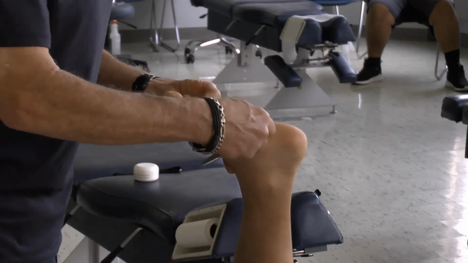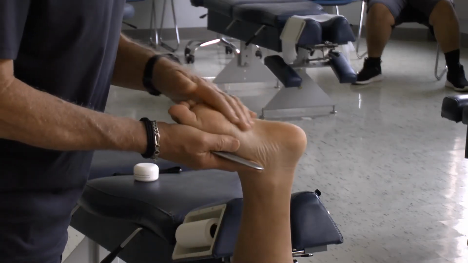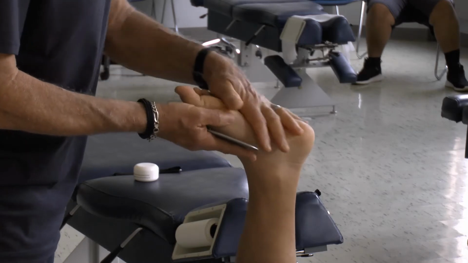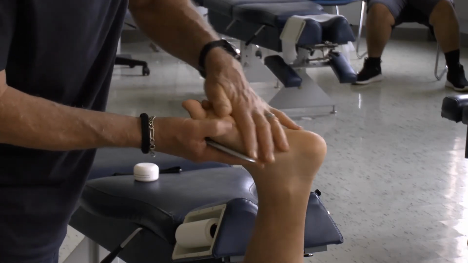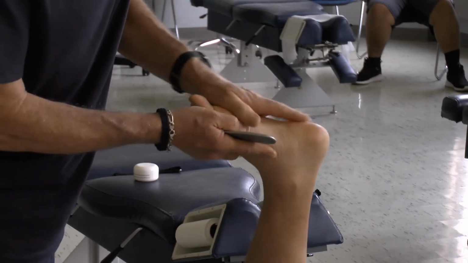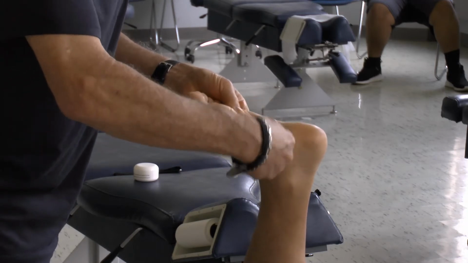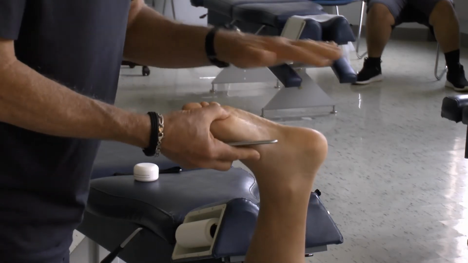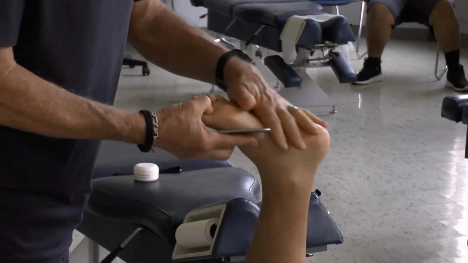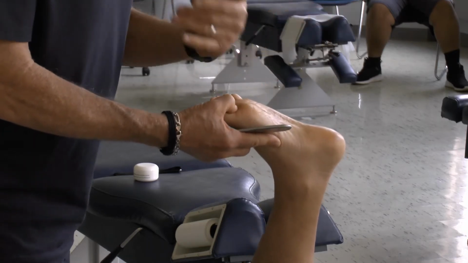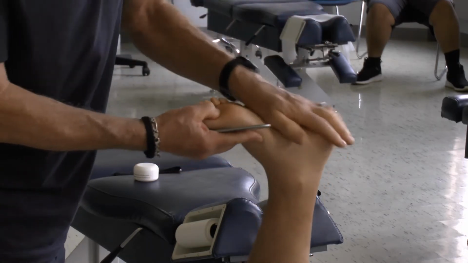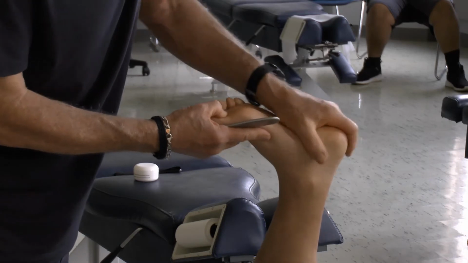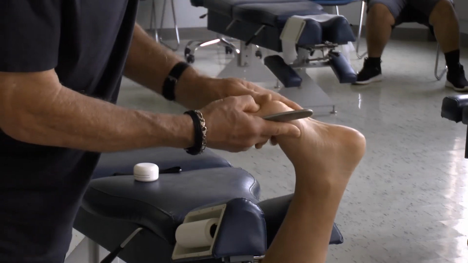Very often this condition is degenerative. It starts out as an inflammatory condition and then over time it becomes degenerative in nature, and the inflammatory healing process kind of gets to a standstill, and we want to break that cycle and start things over again as part of the management of treating this.